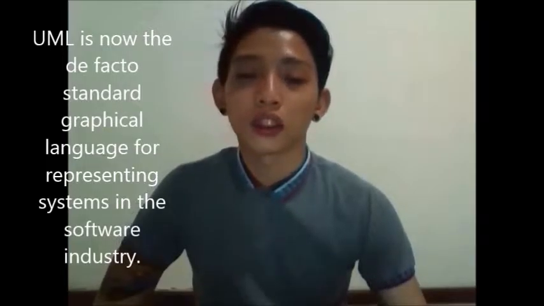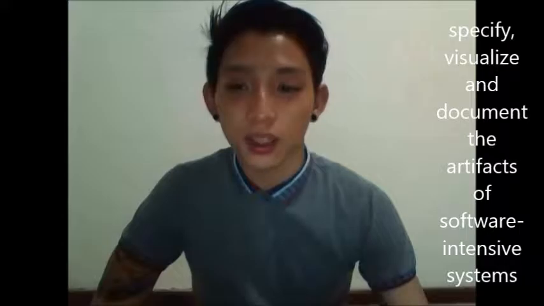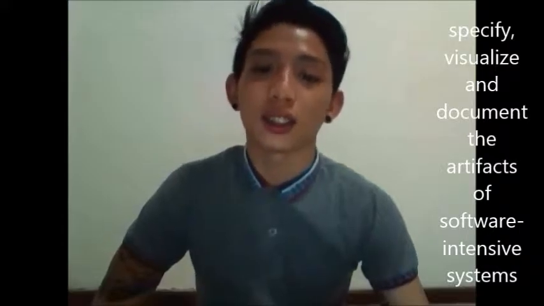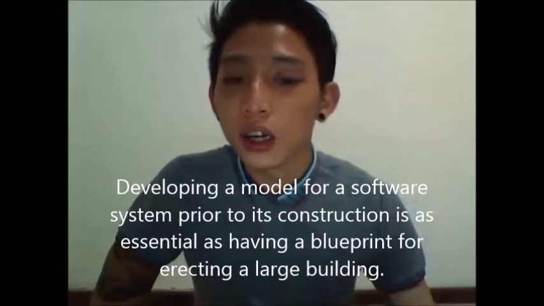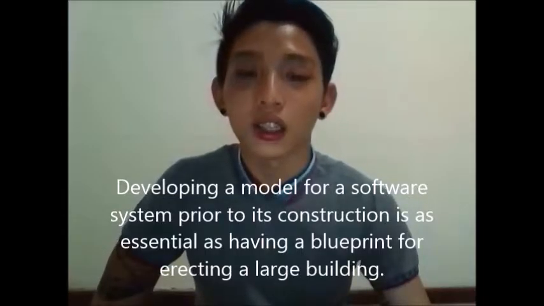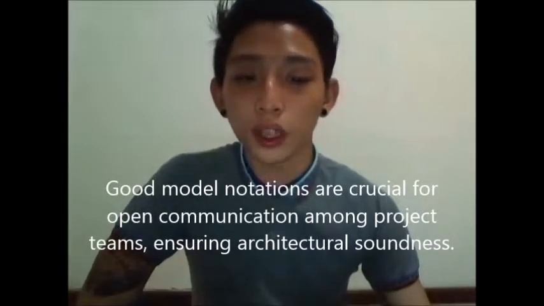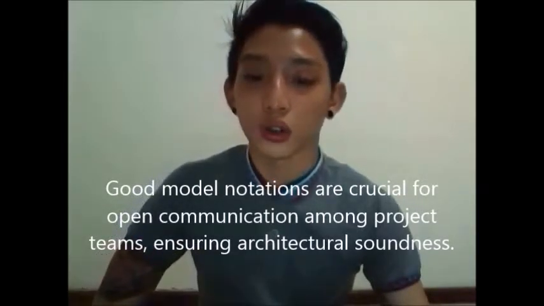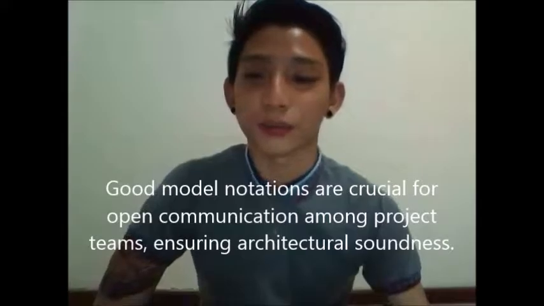It enables us to specify, visualize, and document the artifacts of software-intensive systems, and it represents a collection of the best engineering practices and model notations that have proven successful for large and complex systems. Developing a model for a software system prior to its construction is as essential as having a blueprint for erecting a large building. Good model notations are crucial for open communication among project teams and ensuring architectural soundness.